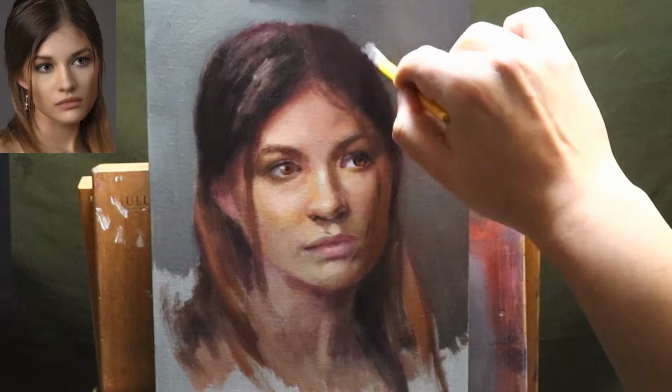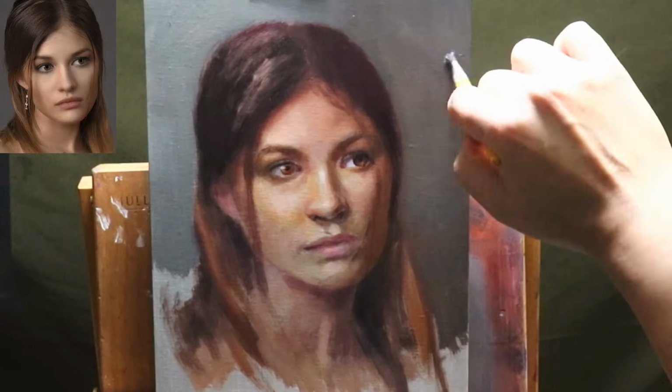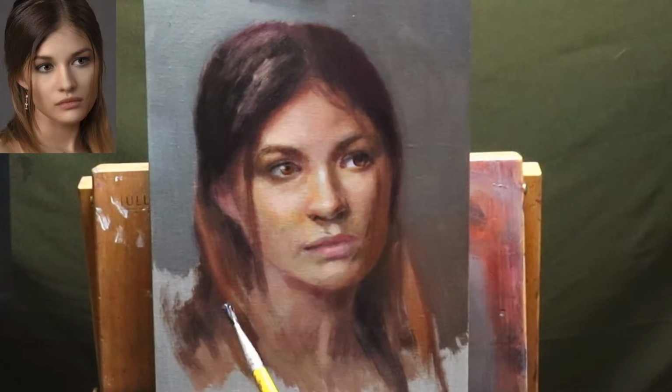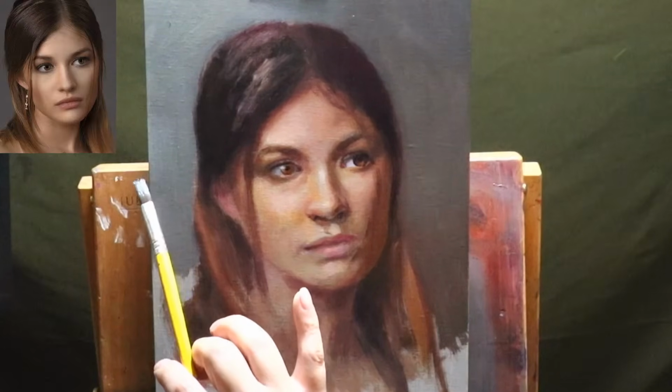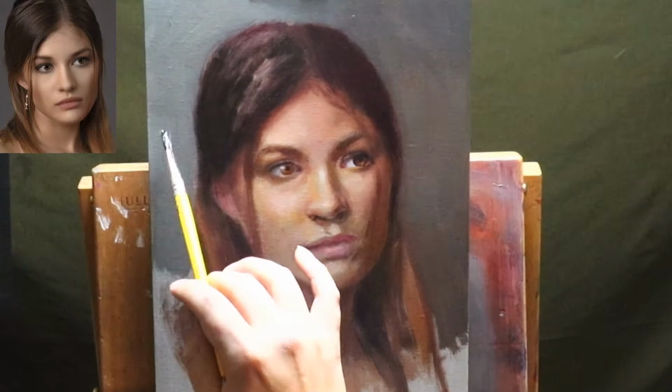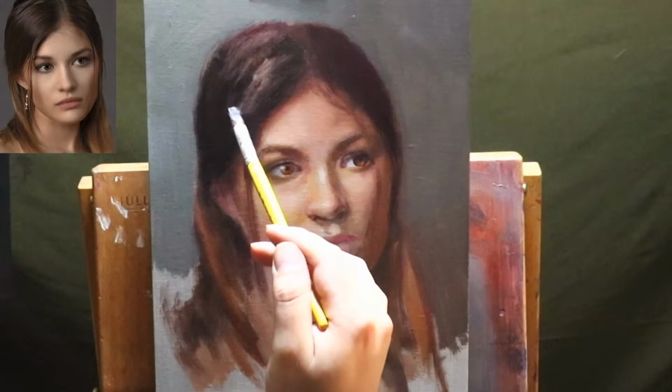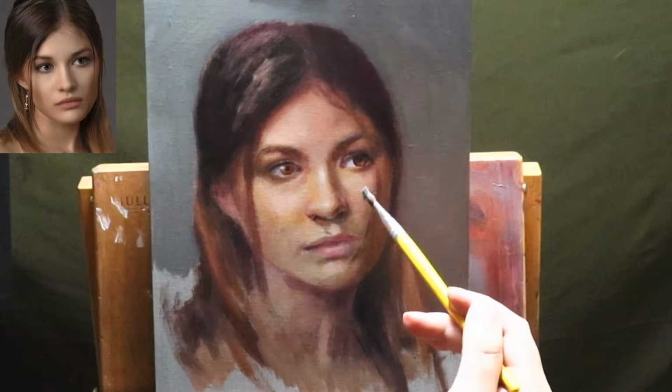But when I do have to explain something, this is a very basic Rembrandt light background. Light against dark, dark against light. So light against dark, see that? Dark against light.